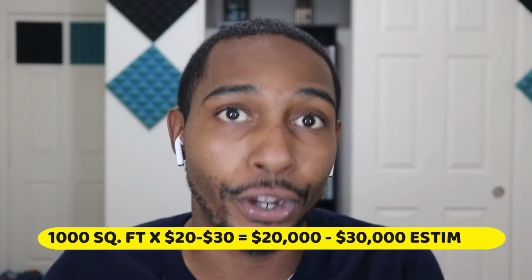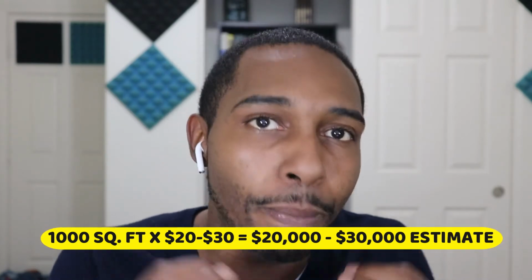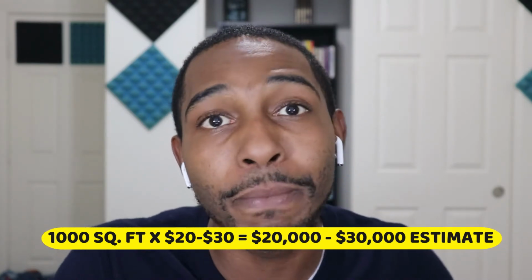Maybe it was built in like the early 2000s and now it's 2020, 2021, and this property is gonna need a good amount of TLC, but not a complete makeover of the property for it to be in rentable or rehabable condition. All right, I would multiply the square footage of that property by 20 to 30. All right, so in the 1,000 square foot property example, the repair estimate on that property would be between $20,000 to $30,000.